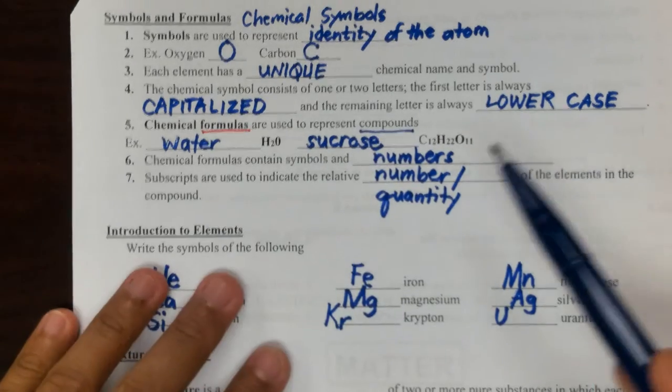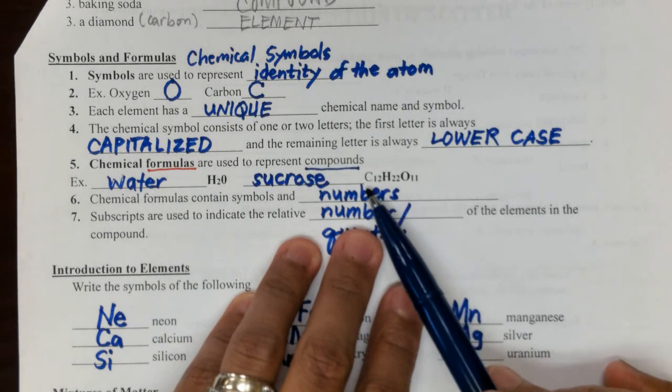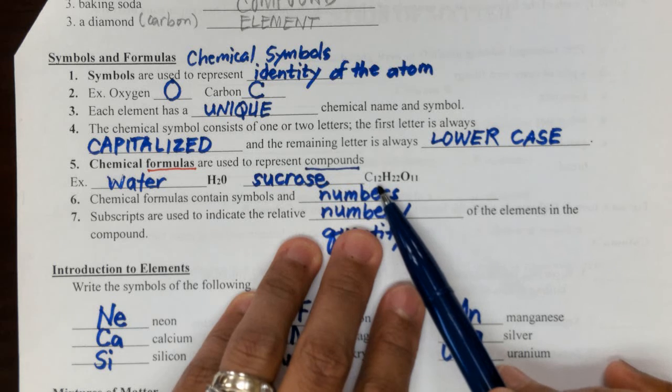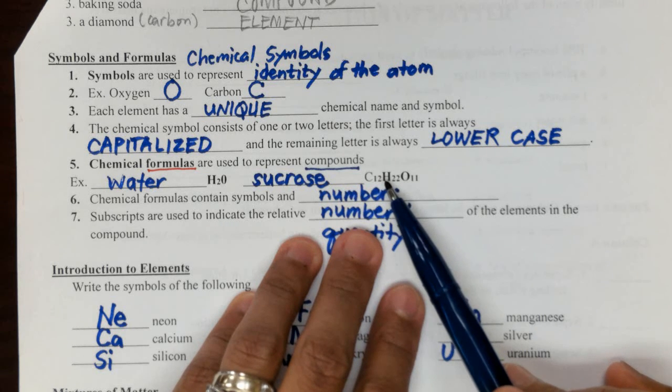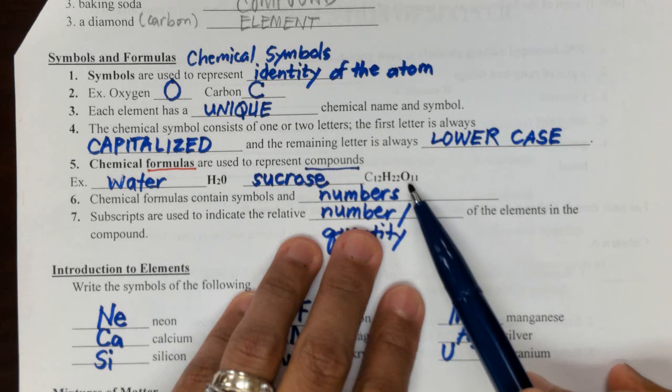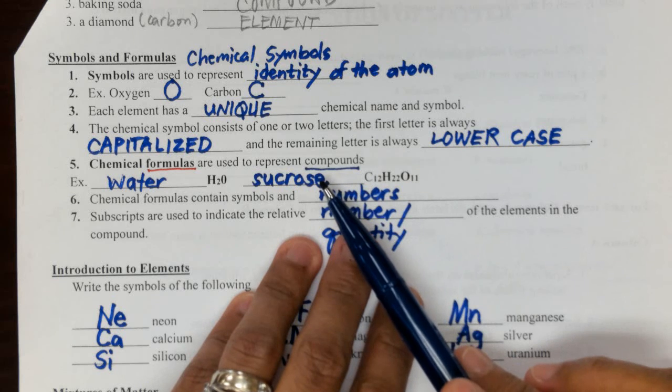Here, for sucrose, we can say that you have 12 C, C is carbon, so you have 12 carbon, 22 hydrogen, and 11 oxygen. And that's what makes sucrose, sucrose.